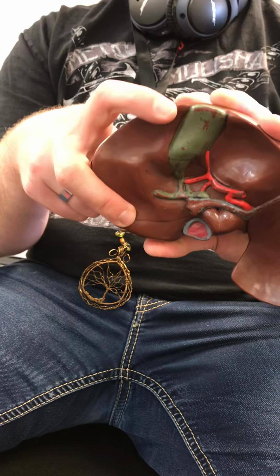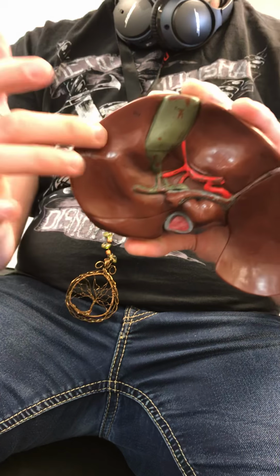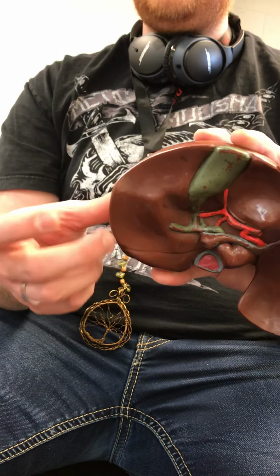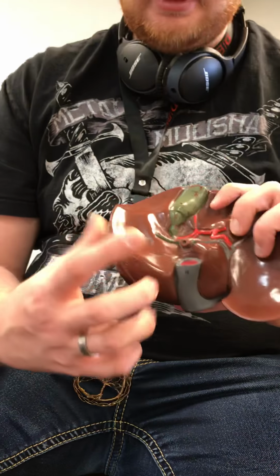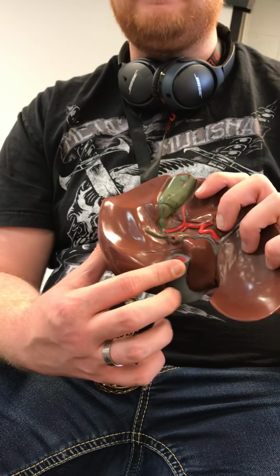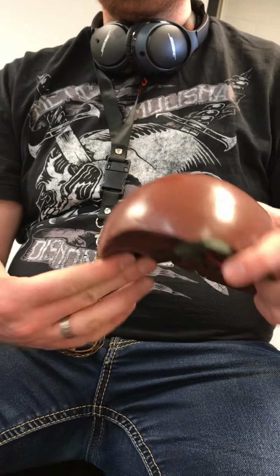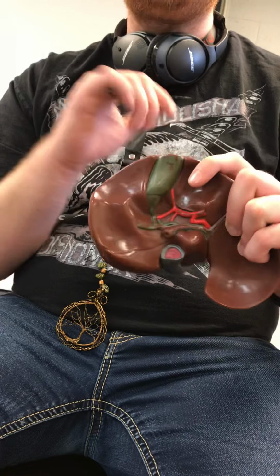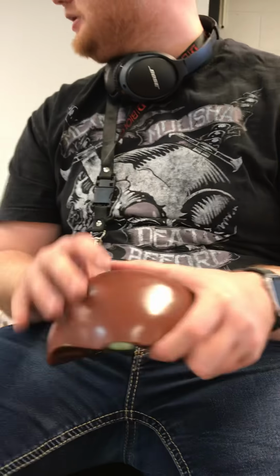So this is the colic impression. It is also right next to the gallbladder as a reference. This one back here is the renal impression. The renal impression is right next to the inferior vena cava. Okay? So that's how you know the inferior vena cava is always posterior and the gallbladder should always be anterior in anatomical position.